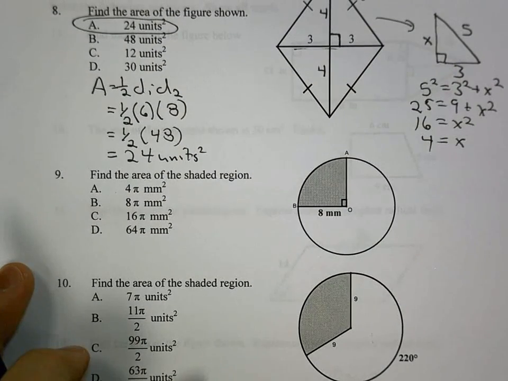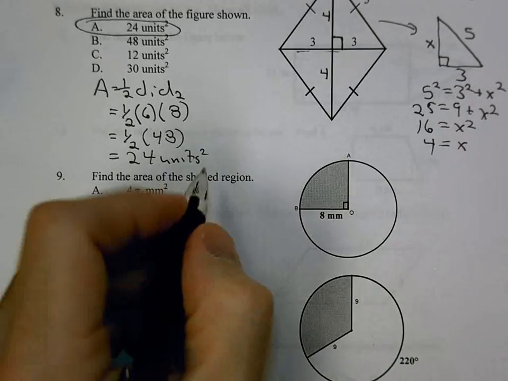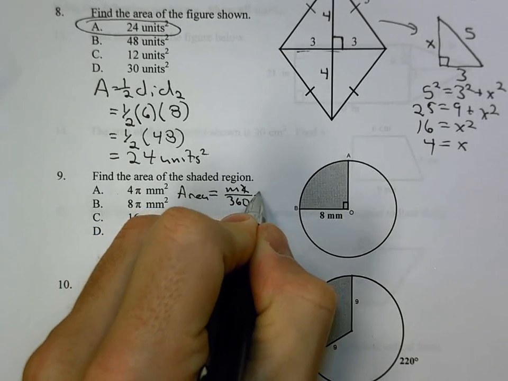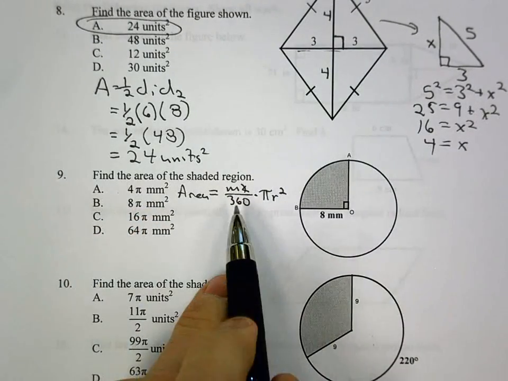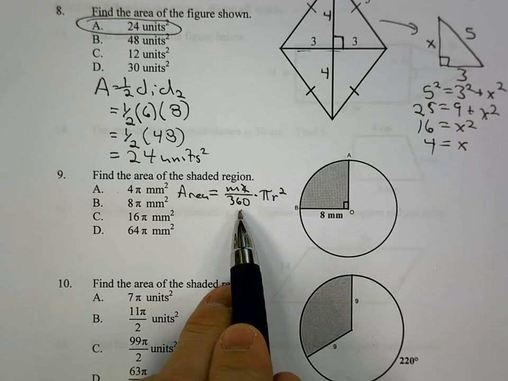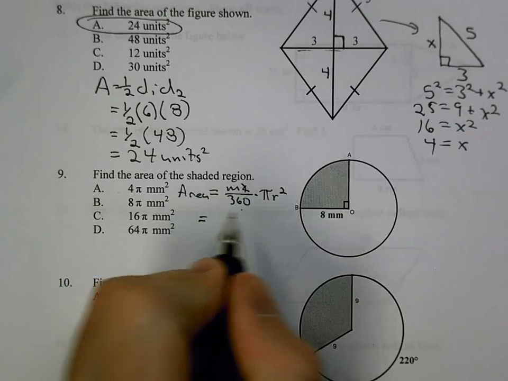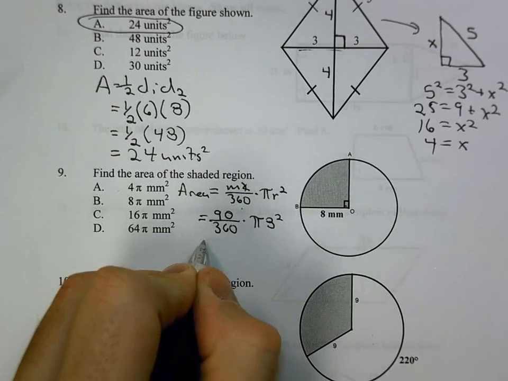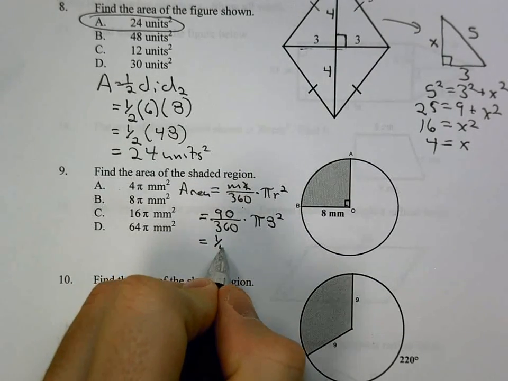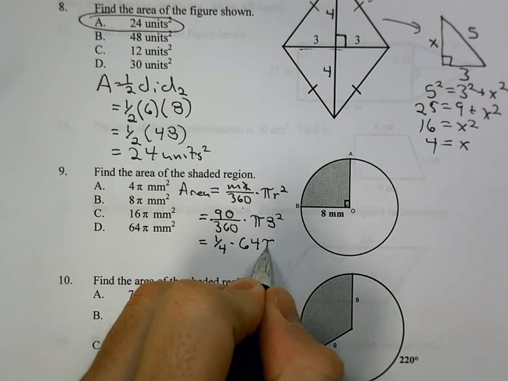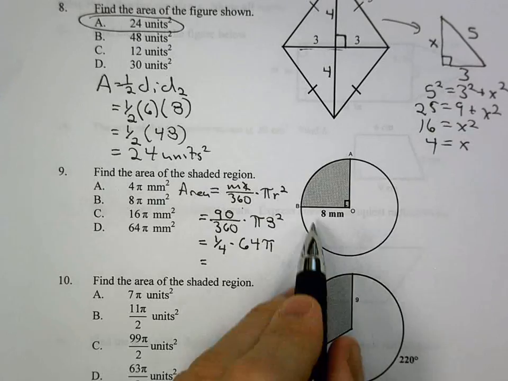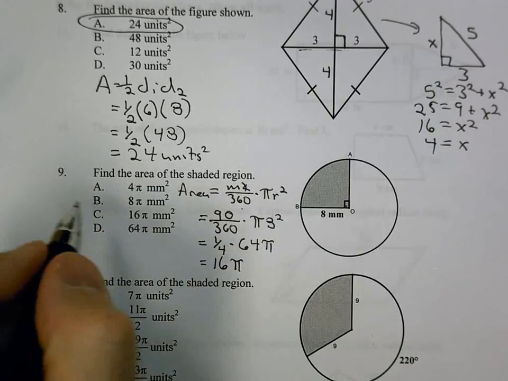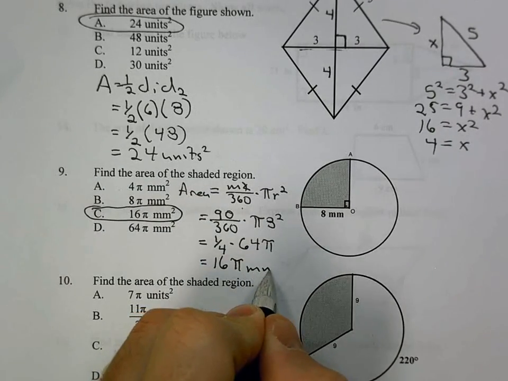And number 9, we need to find the area of the shaded region. So this is like that length problem we had, but this area is going to be the measure of the angle over 360 times the area of the entire circle. We ultimately have this fraction because that's going to tell us what fraction of the entire circle we want. So, right angle there, that tells us 90 over 360 times pi 8 squared. 90 over 360 is 1/4, and then we want 1/4 of 64 pi. 64 pi is the entire circle. We want 1/4 of that, so that is ultimately 16 pi. And that's millimeters squared. Let's not forget the units.